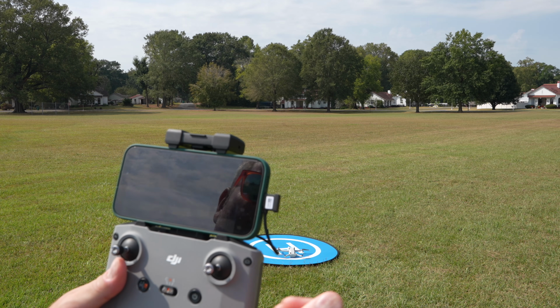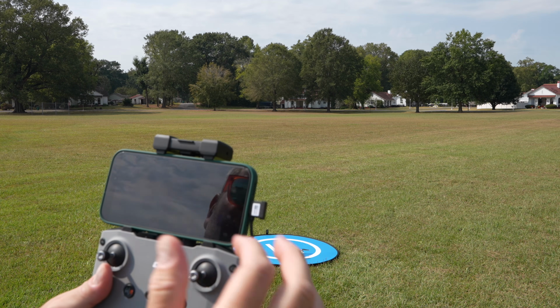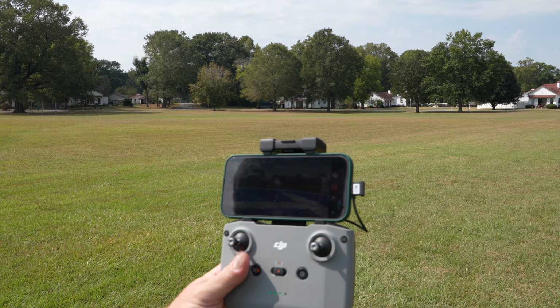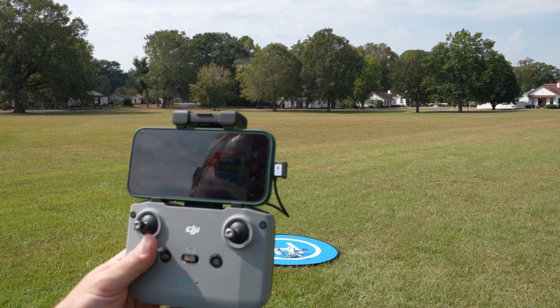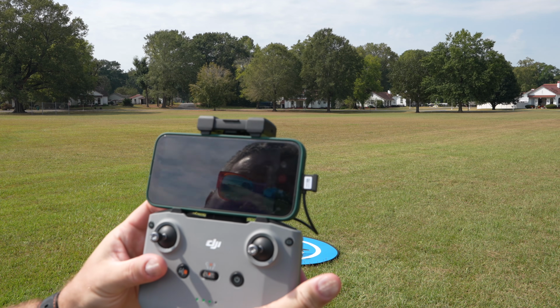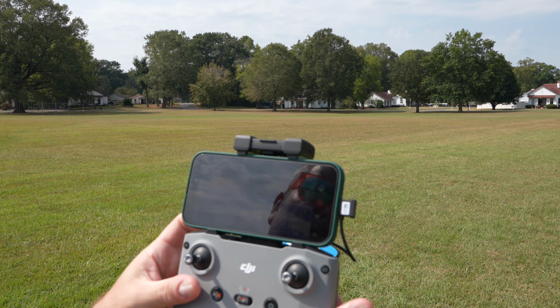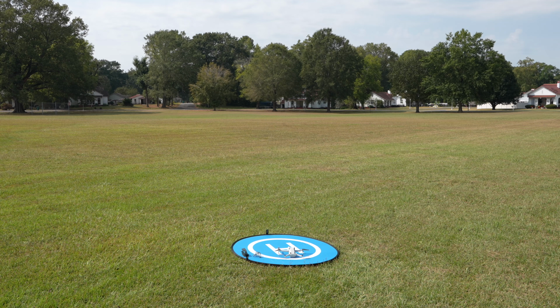Let's get airborne here and see if we can figure it out. Or actually, I guess we don't even have to get airborne for this test. There's really no point. This right here, of course, is the gimbal wheel, so I can gimbal up, gimbal down. But how do I switch? Let's see if that did it. Oh, I got it. I'm an idiot. I'm an idiot.